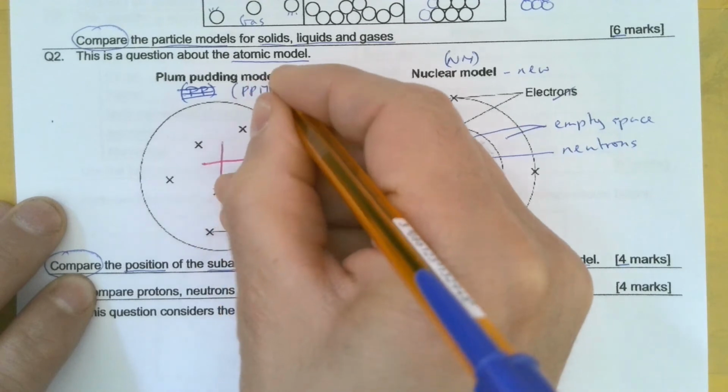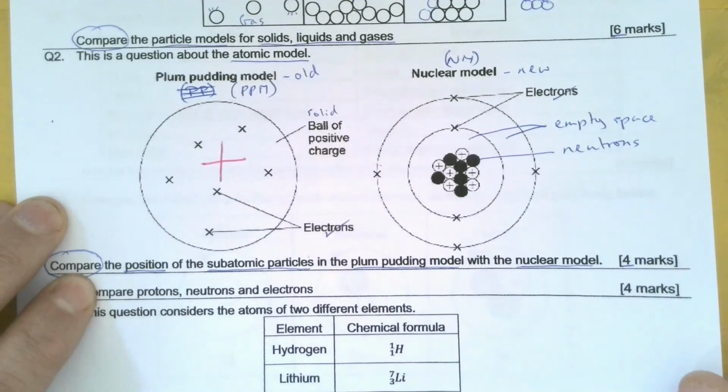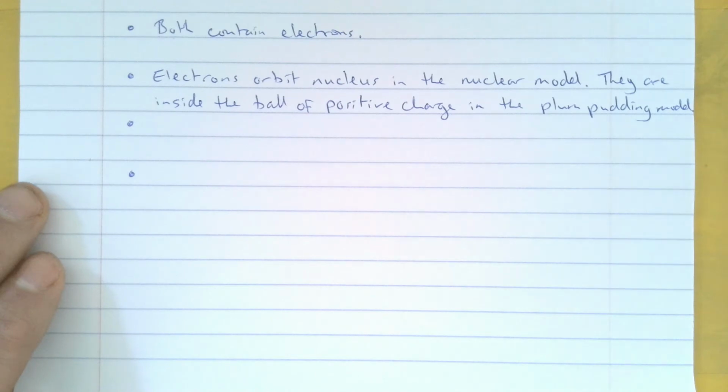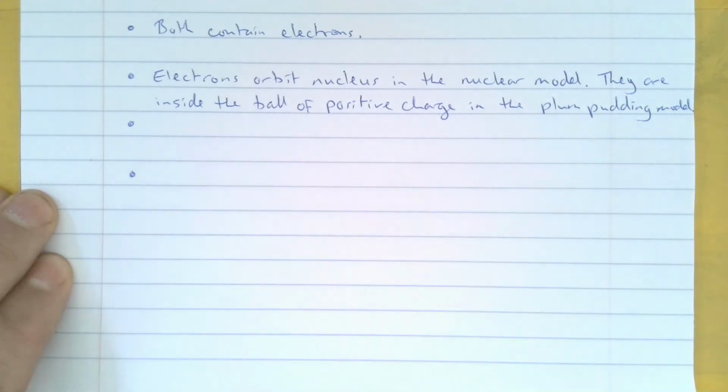You can give it an abbreviation, that's absolutely fine, so long as it's clear to the examiner which one you're talking about. You can't just start using PPM if you haven't said the plum pudding model is PPM. So I'm going to use PPM from now on, because I've made it clear to the examiner by writing on the exam paper PPM and NM.